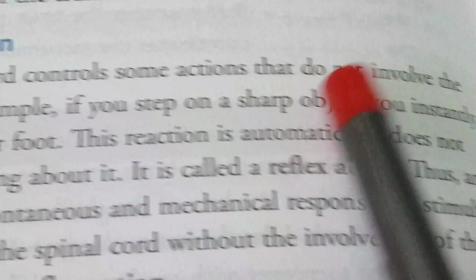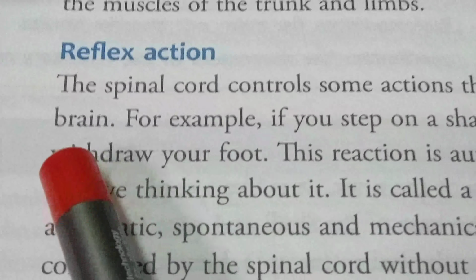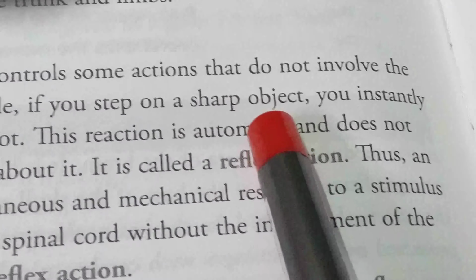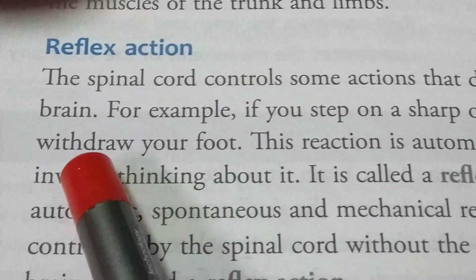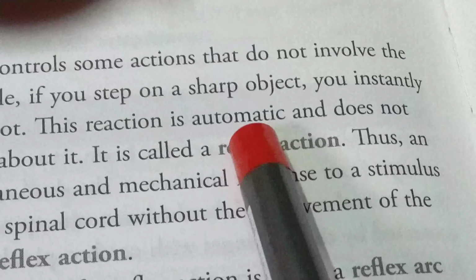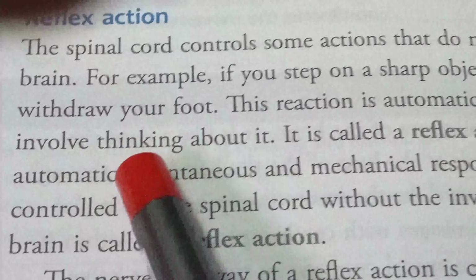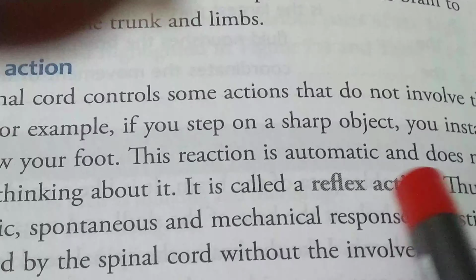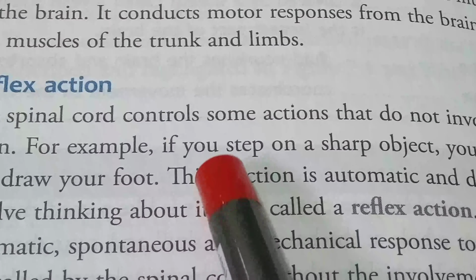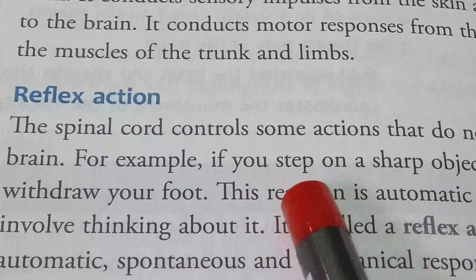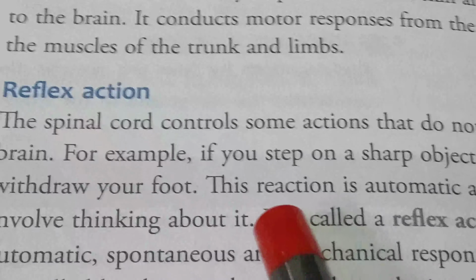The spinal cord controls some actions that do not involve the brain. For example, if you step on a sharp object, you instantly withdraw your foot. This reaction is automatic and does not involve thinking about it. It is called reflex action. So basically, some actions happen which are not controlled by the brain. It is specially controlled by the spinal cord.